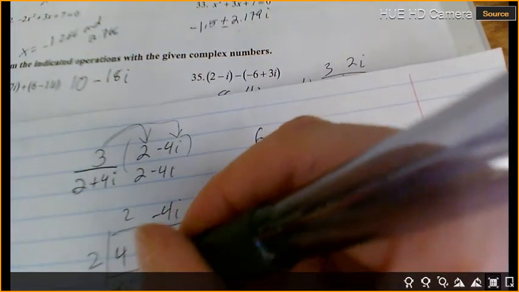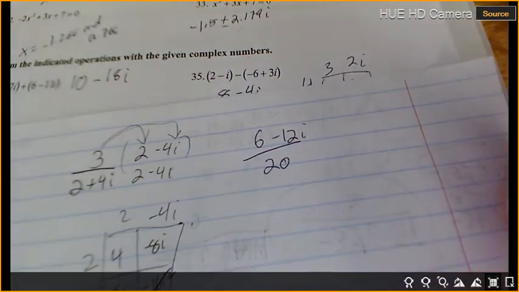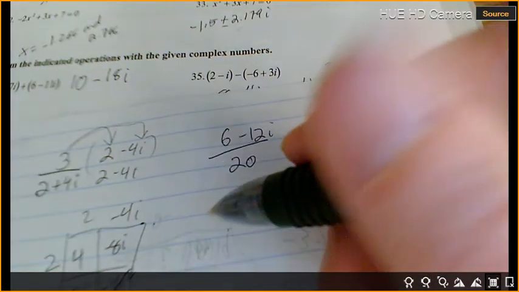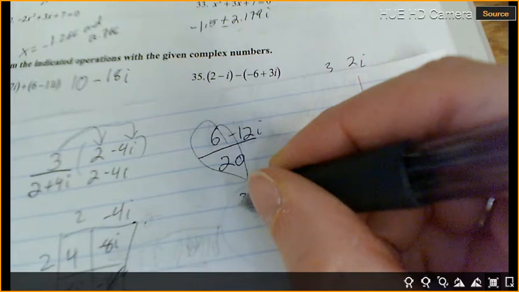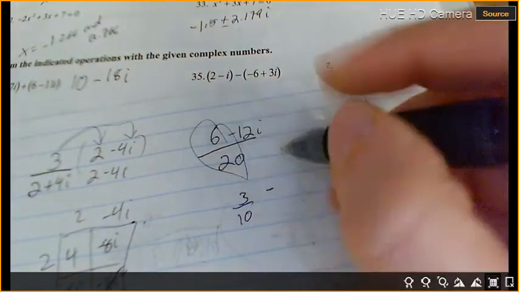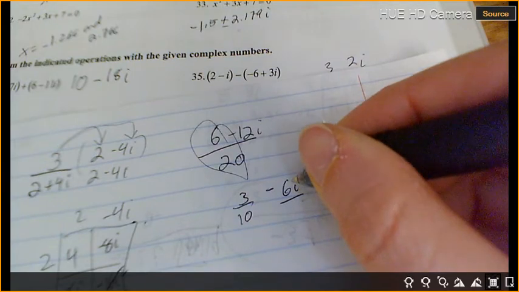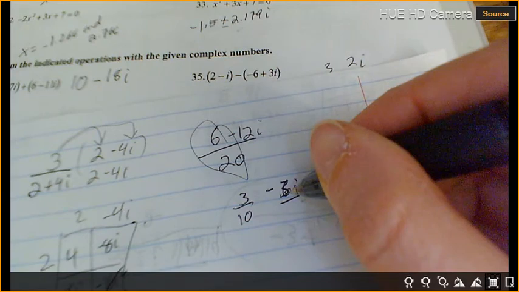Negative 16i squared, or positive 16. 16 plus 4 is 20. Then you can reduce it, because 6 over 20 reduces to 3/10. Minus 12 over 20 gives us 6i over, no, I can do bigger than that, 3i over 5.